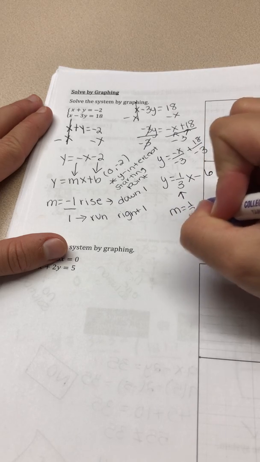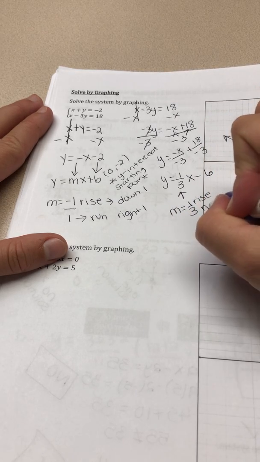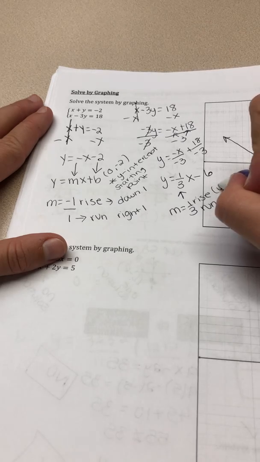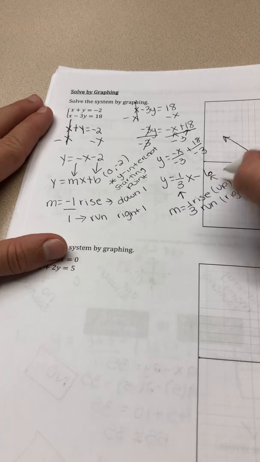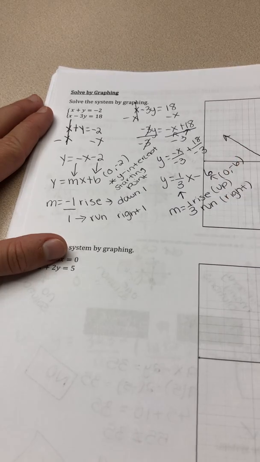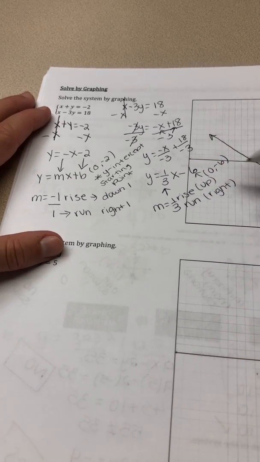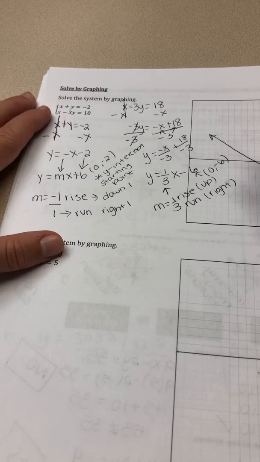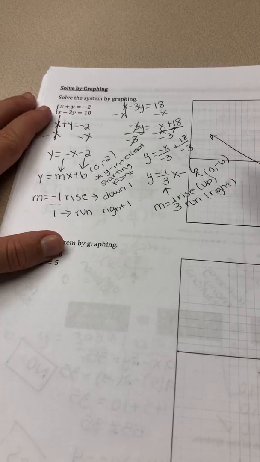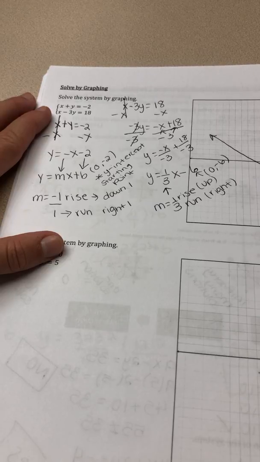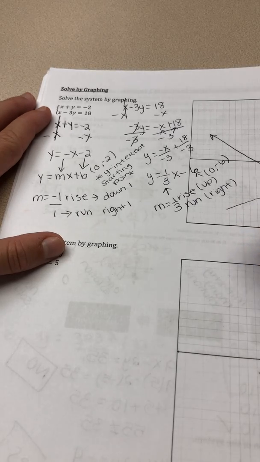Our slope is 1/3. We're going to rise 1, and we're going to run 3. We're going to go up 1, and we're going to go right 3. From my starting point, which is at 0, -6. So 0, -6, 1, 2, 3, 4, 5, and 6. That's our starting point. That's our y-intercept. From there, we're going to go up 1, over 1, 2, 3, boom, up 1, over 1, 2, 3, boom. Connect the dots.